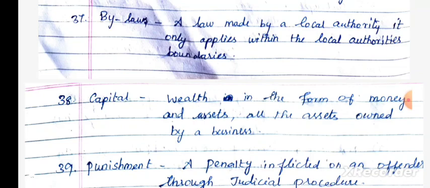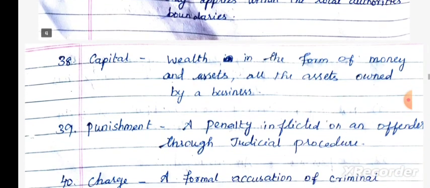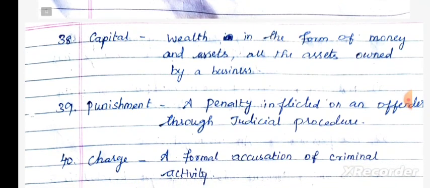It is capital. Punishment. A punishment is a penalty inflicted on an offender through judicial procedure. So if any person has committed an offence, he will be given a penalty such as a punishment. It is a compulsory judicial procedure. Charge, a formal accusation of criminal activity. To accuse. So if someone is accused of some criminal activity, he will be charged by the police officer, and he will be brought to the court of law.